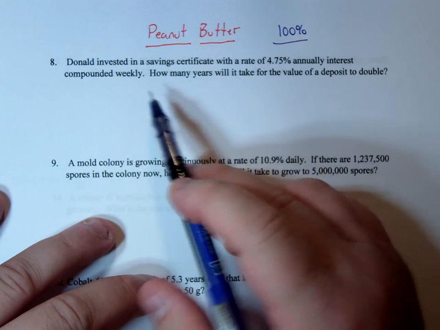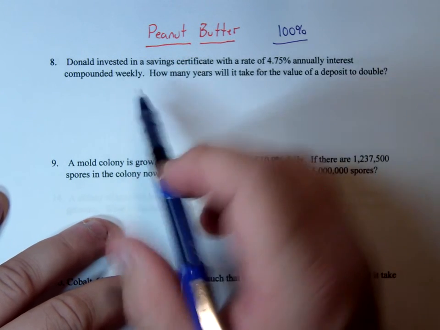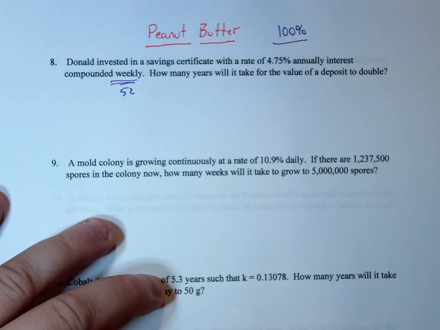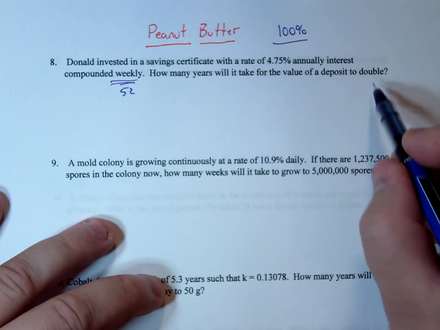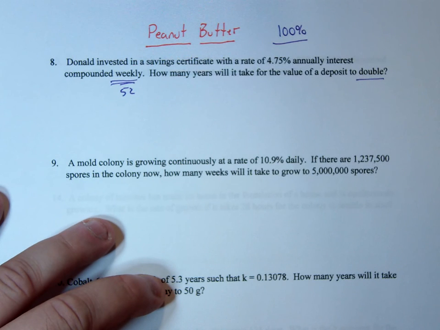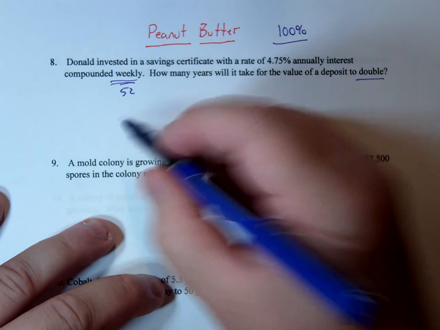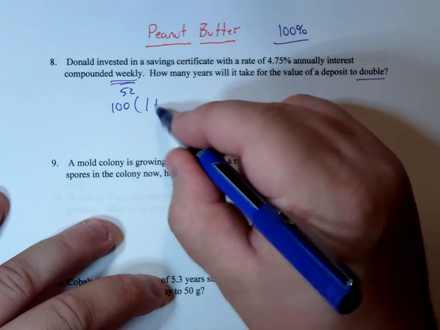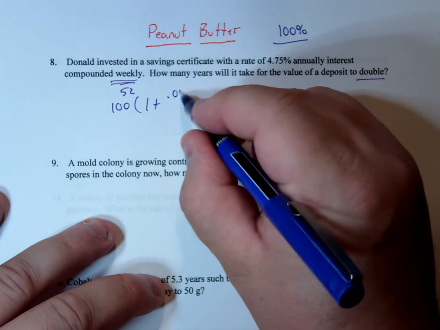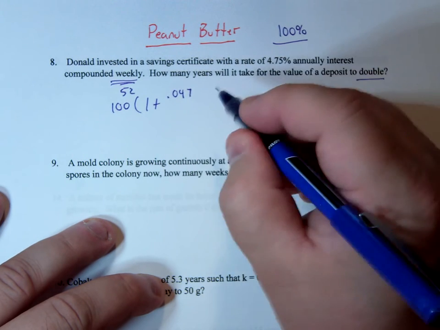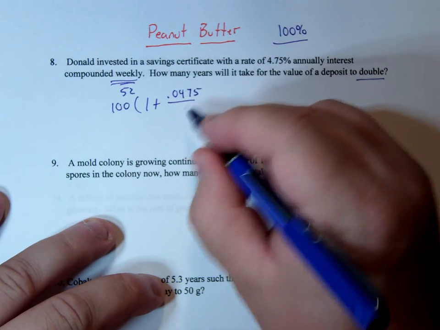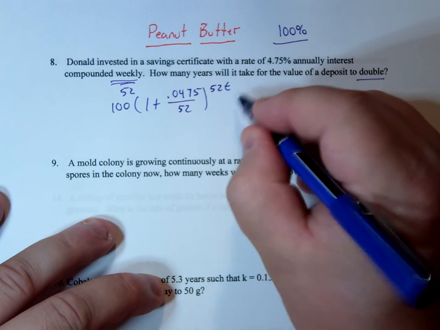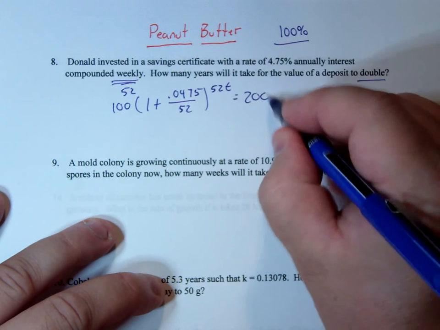So going on, certificate, annual compounded weekly. Weekly is 52. We just talked about that. How long will it take the value of the deposit to double? So that doubling doesn't matter if you start with $100. The rate is 0.0475 to the 52t power, and to double that would be $200.